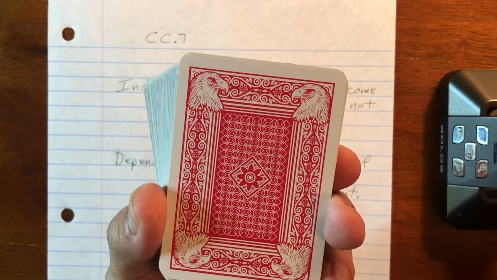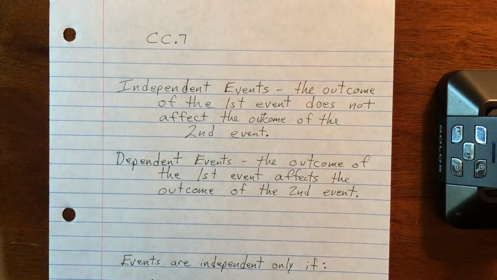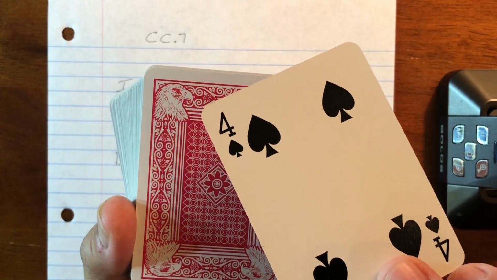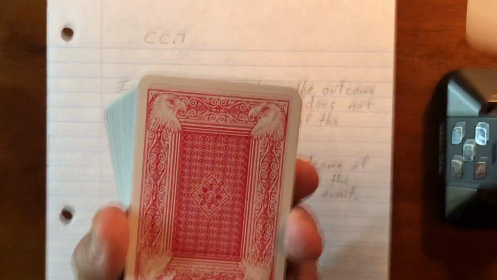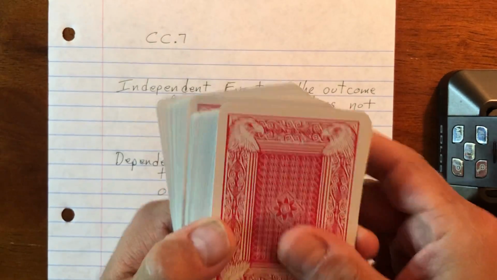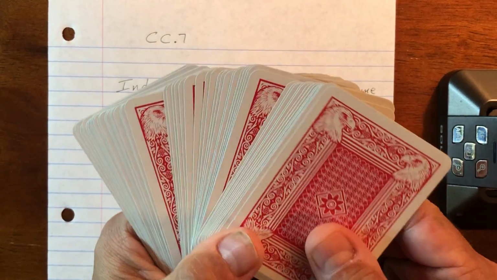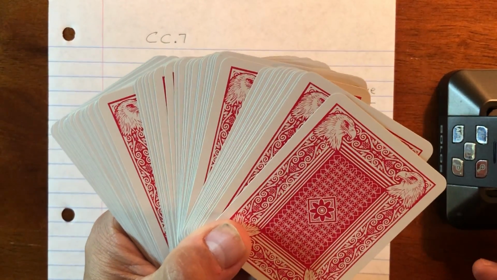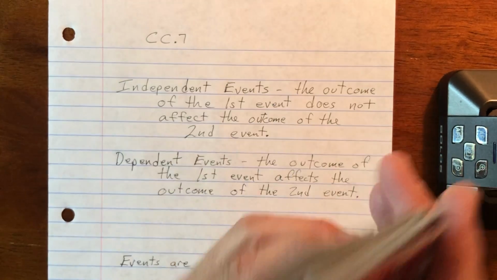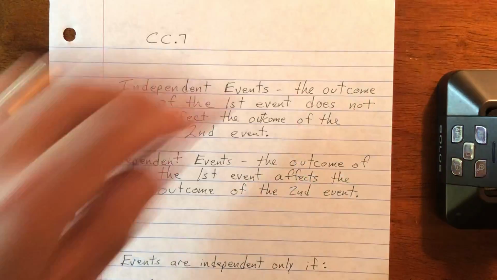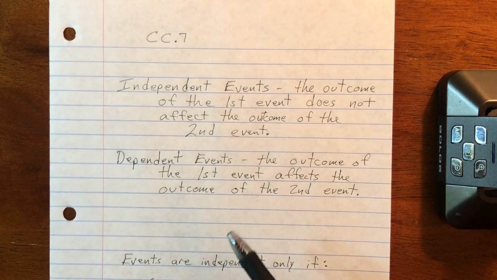Because the probability changed. The fact that I took this black card out of the deck changes the probability of me getting a black card next time. The probability is a little bit less. It's only 25 out of 51. It's not 26 out of 52 anymore. So that is a dependent event.